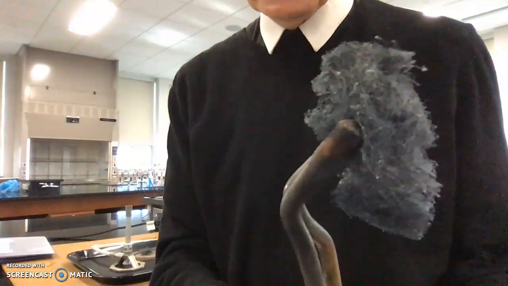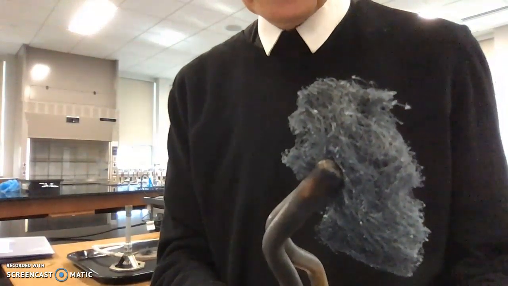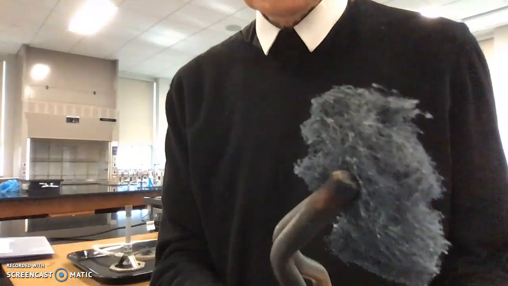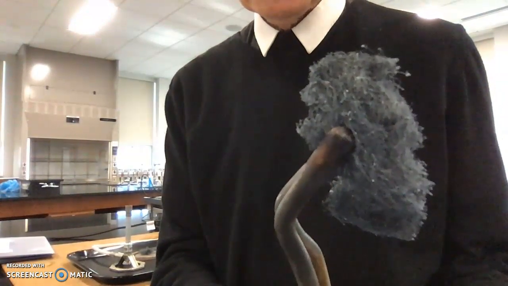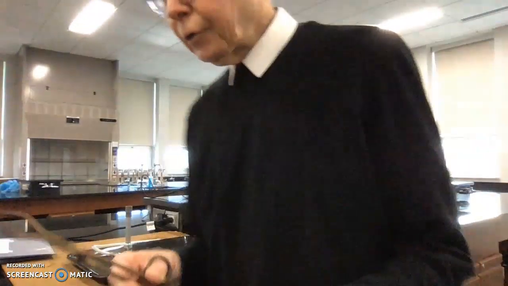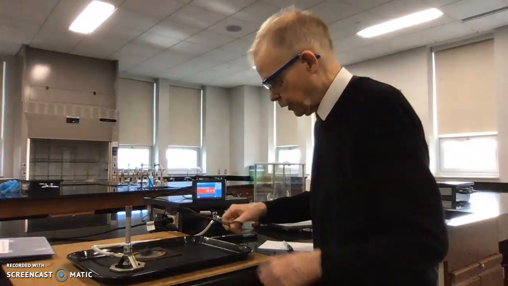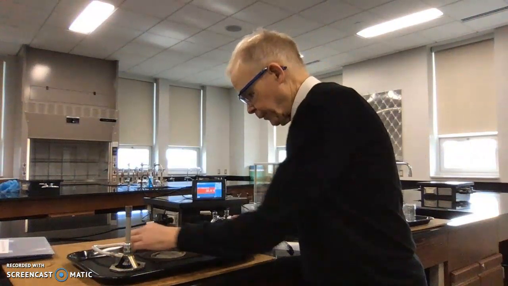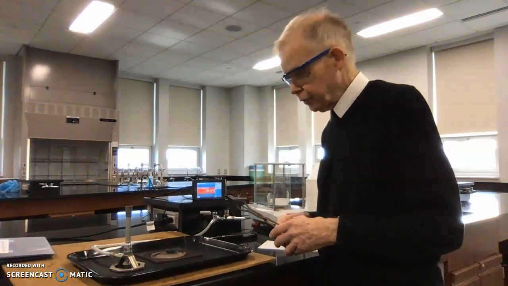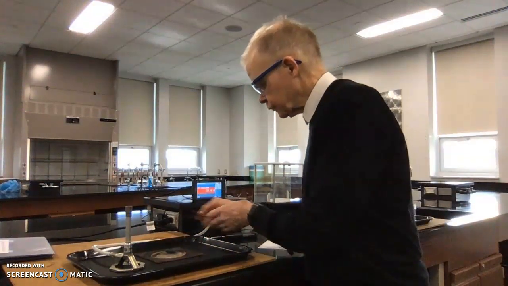And the piece of wool is once again changed in color. That suggests a color change has occurred, and a chemical change therefore has occurred. So I'm going to put it on the tabletop on a little pad here for just a second so it cools down. I don't want to touch it while it's really, really hot. Put the tongs aside.